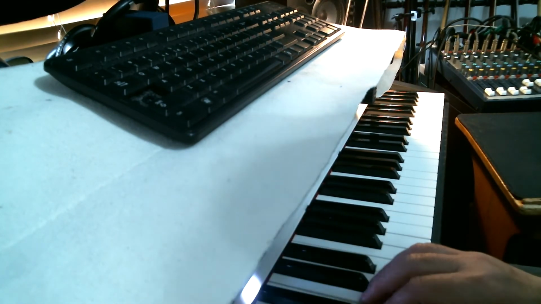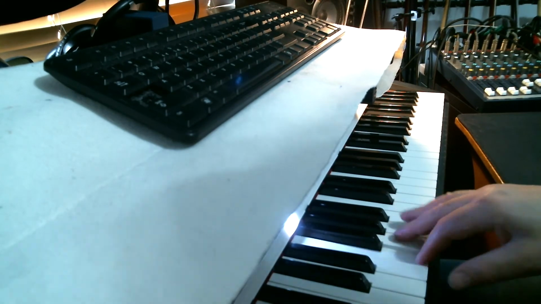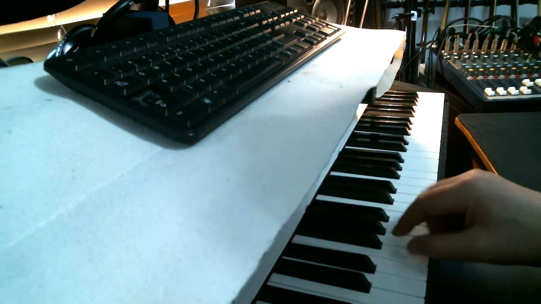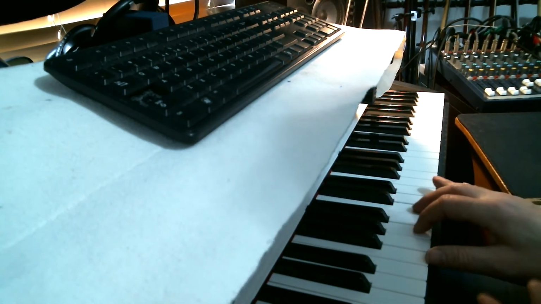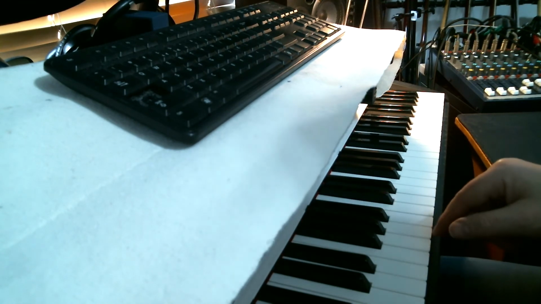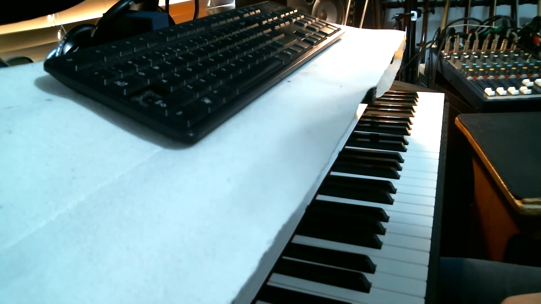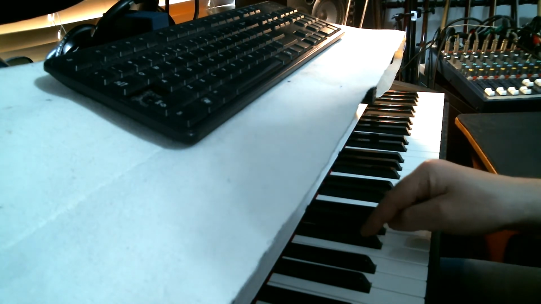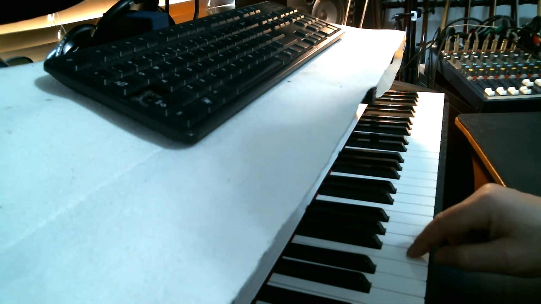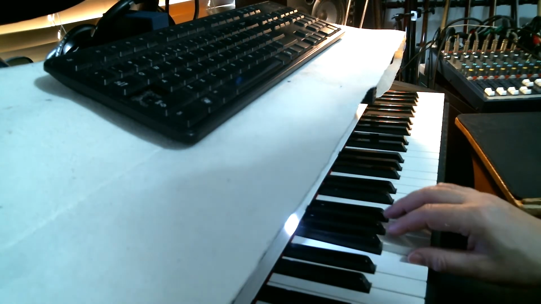Right. And now that interval, which is actually a major third down, sounds sad because it's dropped one semitone.